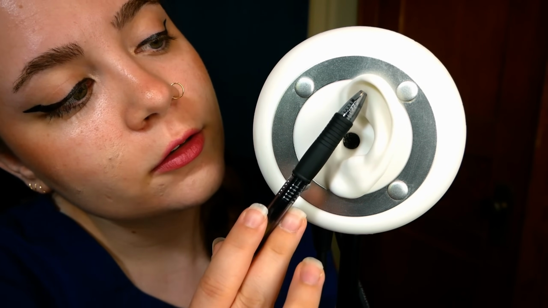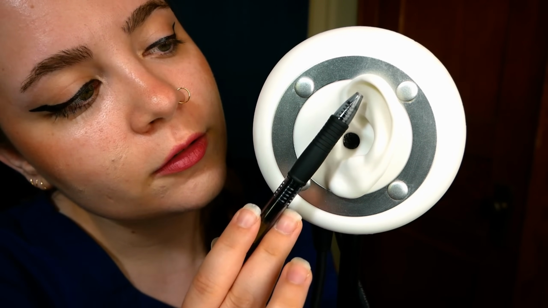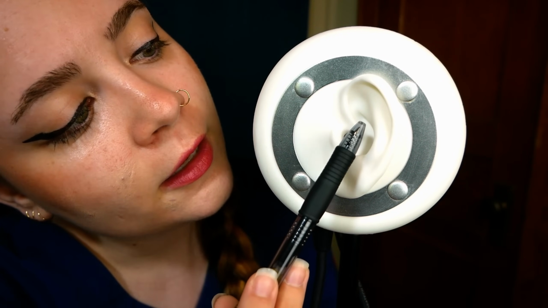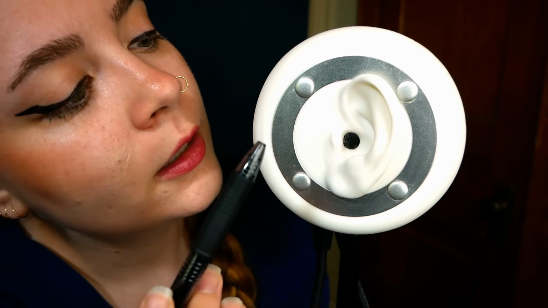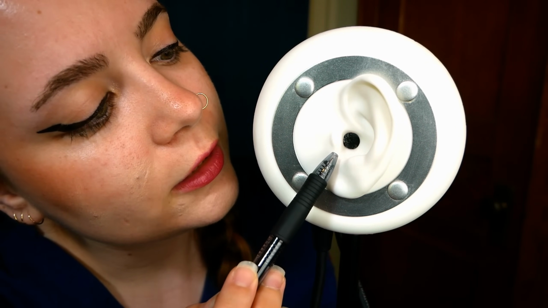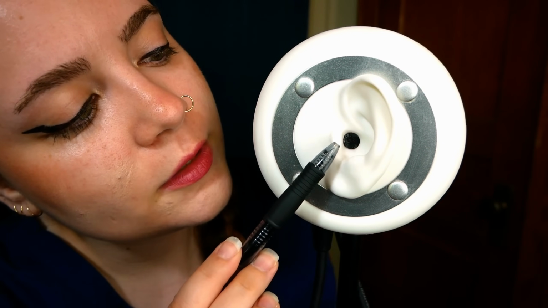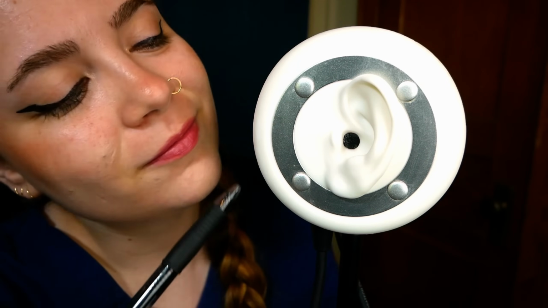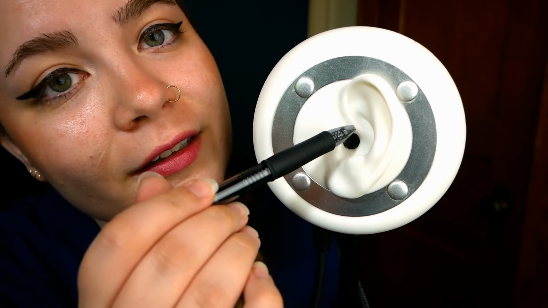We have the triangular fossa, which is this depression, the bowl of the ear.